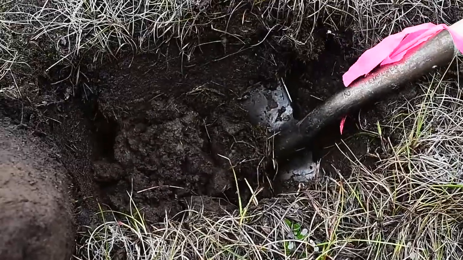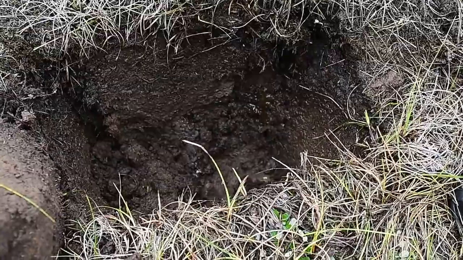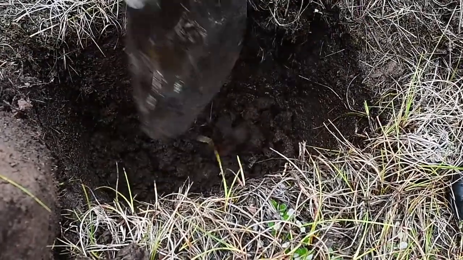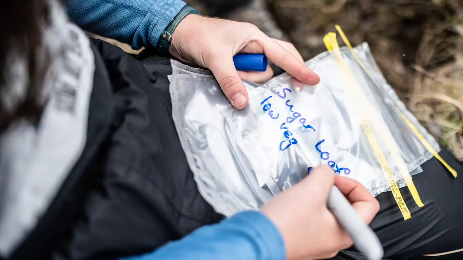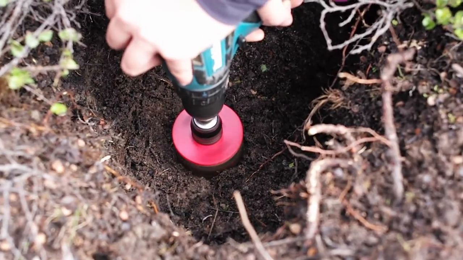At our 3 spots, we dug down to the permafrost in order to see the different layers in the soil. Here we saw an organic layer, 2 to 3 other active layers, and the permafrost layer. We took some test samples from the soil which would be analyzed in the lab later on. We also drilled up a core of the permafrost.